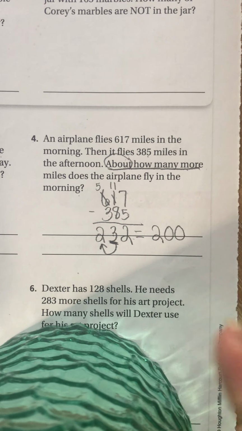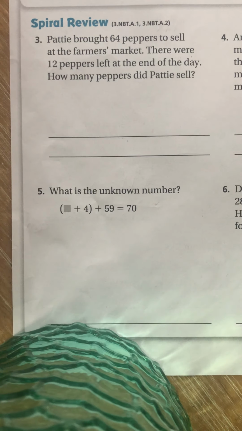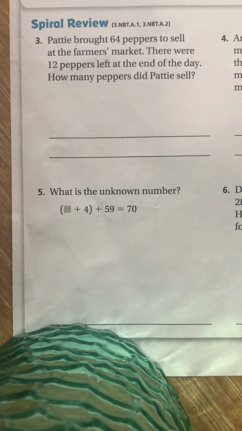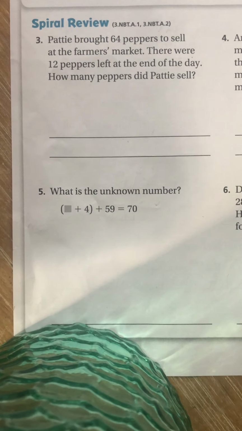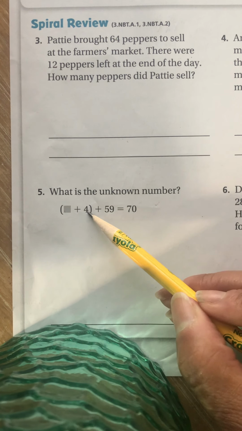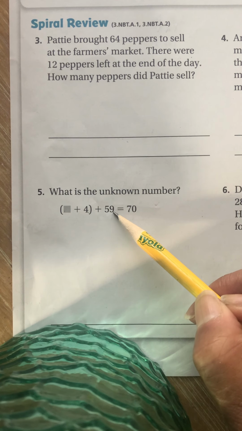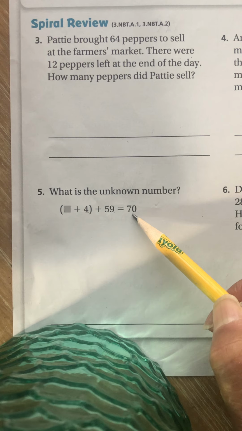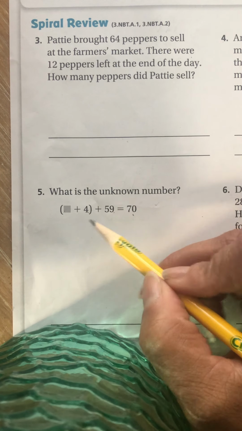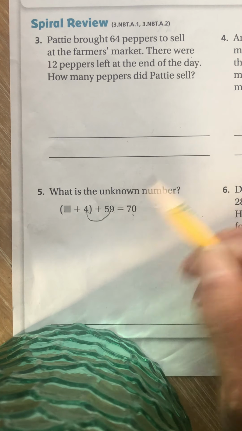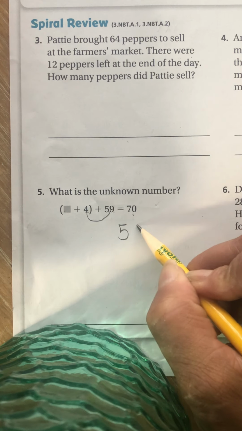Okay, let's see. At the bottom, let me do number 5 because we've never talked about that. It says, what is the unknown number? Well, something plus 4 plus 59 is 70. How are we going to figure this out? Well, we're going to look at the two numbers they gave us, and we're going to add those together.